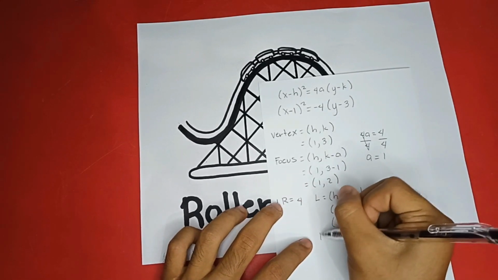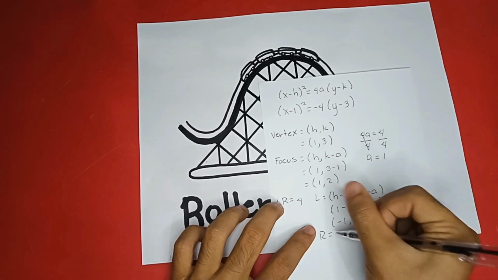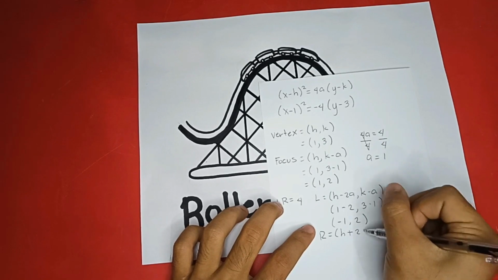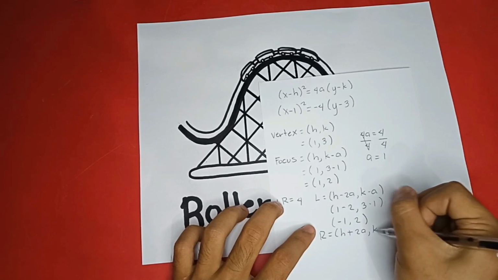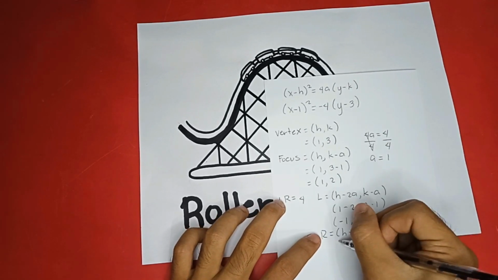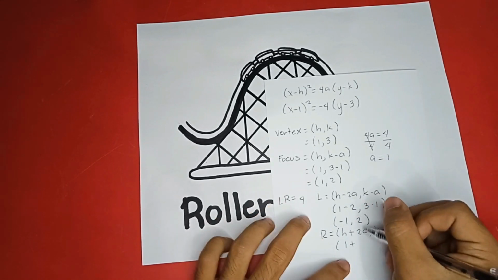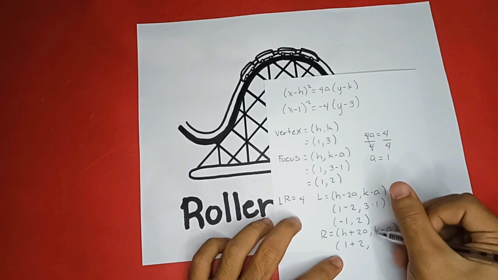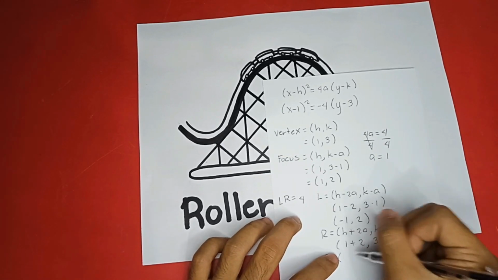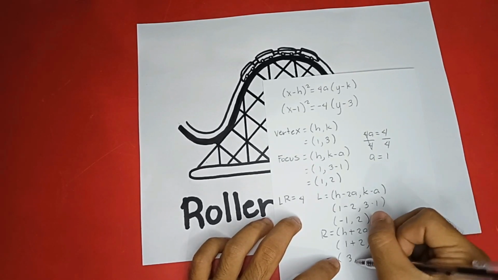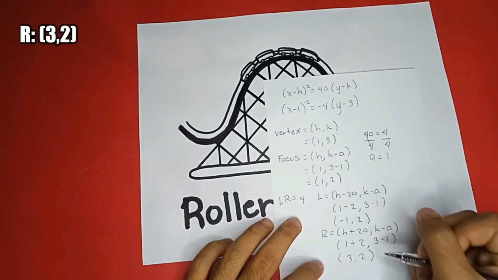Next is R. The equation of R is (h + 2a, k - a). Our h is 1 plus 2 times a. Our a is 1, so 2 times 1 is 2. Next, our k is 3 minus 1. 1 plus 2 is 3, and our next is 3 minus 1, which is 2.